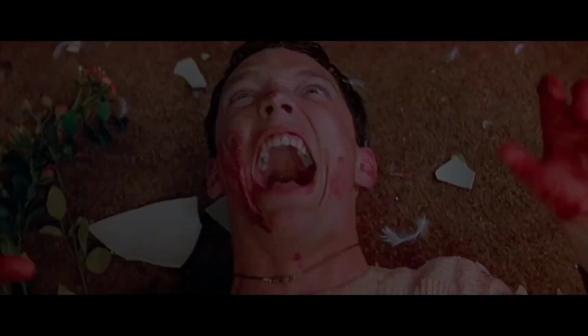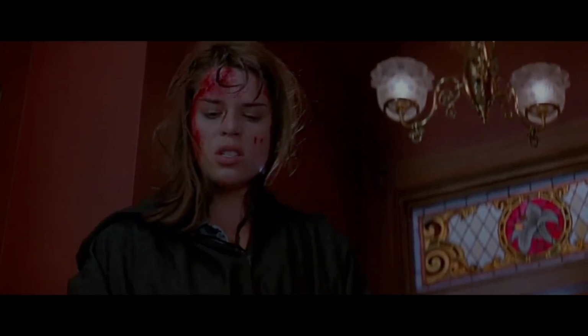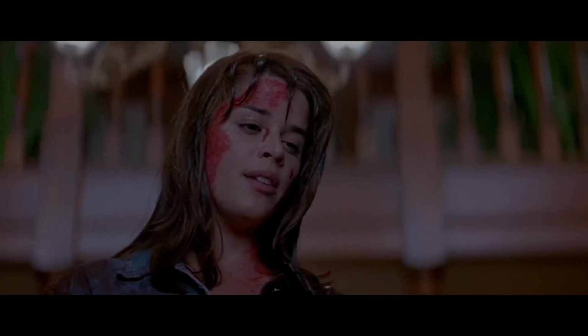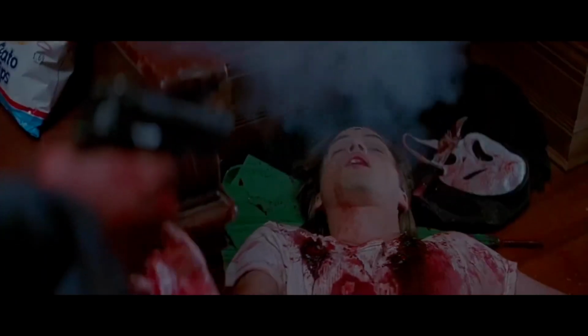Beat 14, Finale. The finale is the showdown we've been building to. Sidney has everything she needs to defeat Billy and Stu, and in a brilliant twist, she flips the script, donning the ghost face mask and taking out Billy. She's no longer the helpless victim, but the hero who has taken control.